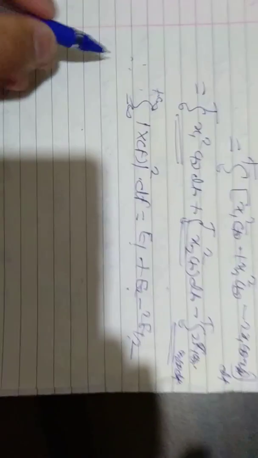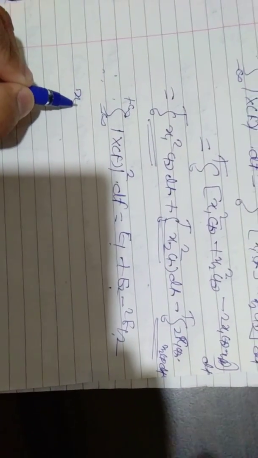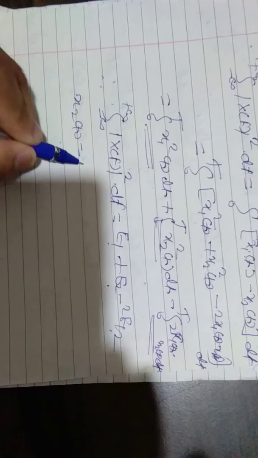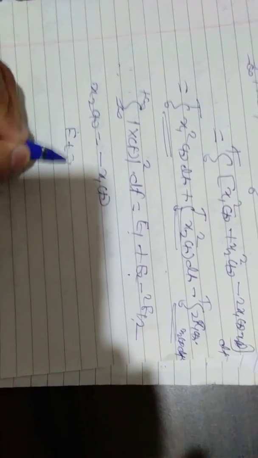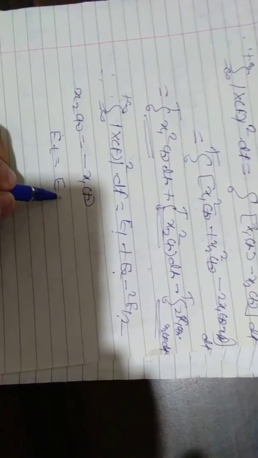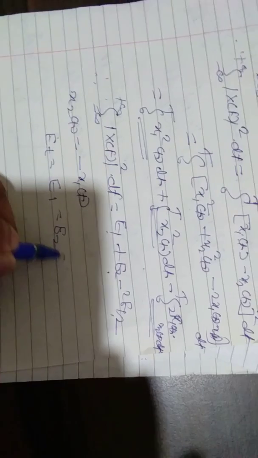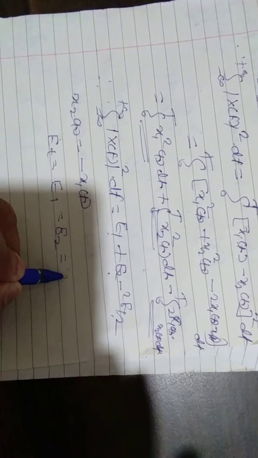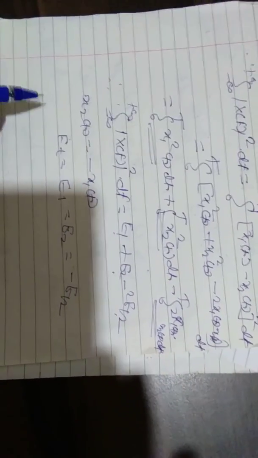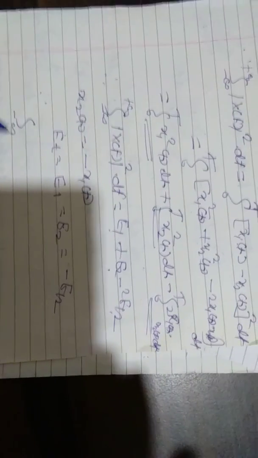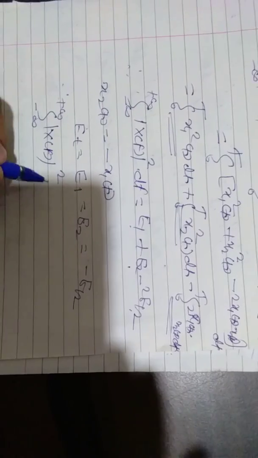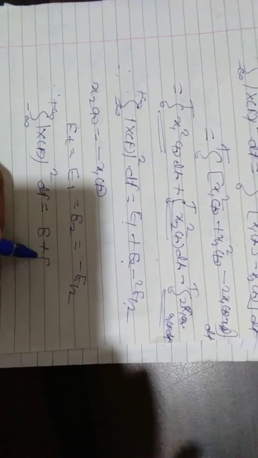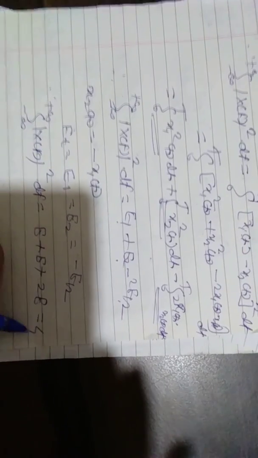If we select x2 of t equal to minus x1 of t, then the expression of total energy becomes E1 equal to E, E2 equal to E, and E12 equal to minus E. Therefore, substituting these values, the integral of magnitude square of X of f into df becomes E plus E plus 2E, which is equal to 4E.